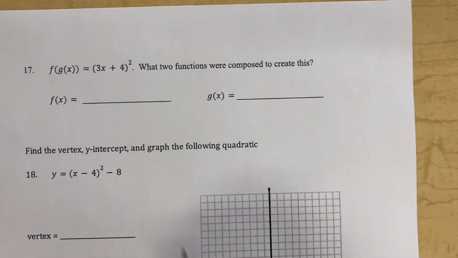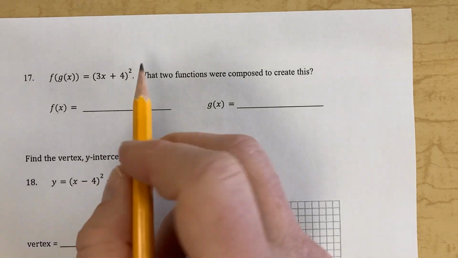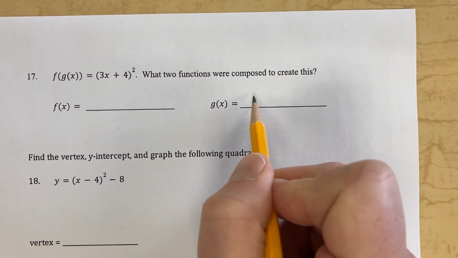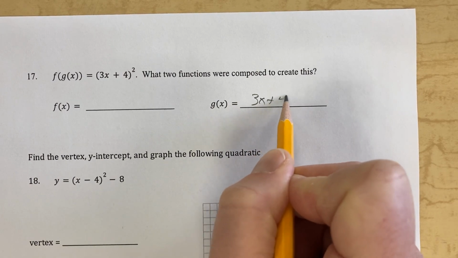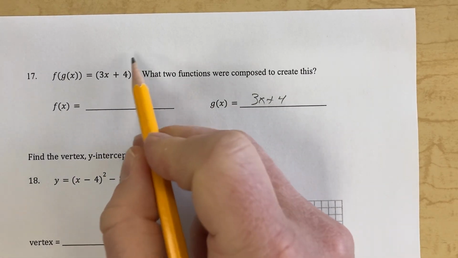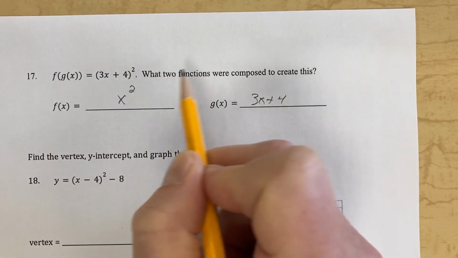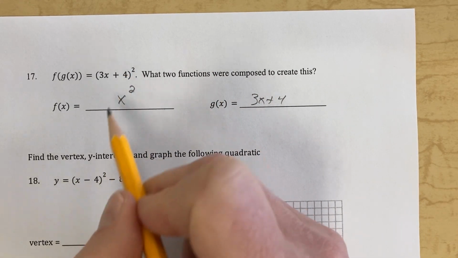For 17, it says what two functions were composed to create it? What did you put inside of what? So it looks like the inside function for sure is this 3x plus 4. That'll be our g function, which was put into x squared. And you just need to have this x here. You need to have somewhere for this to go into to create that right there.